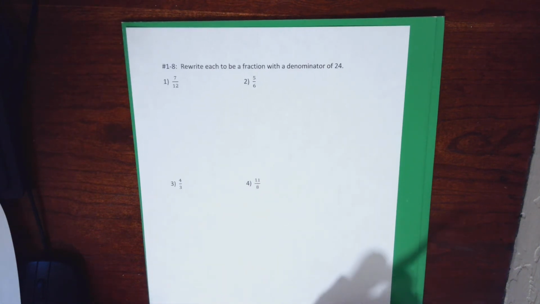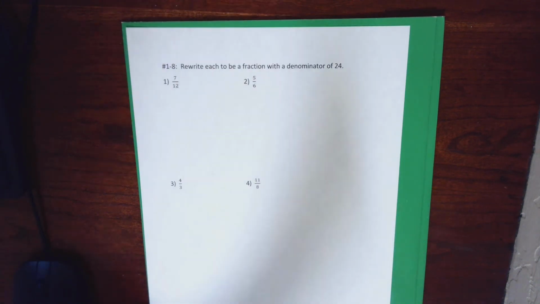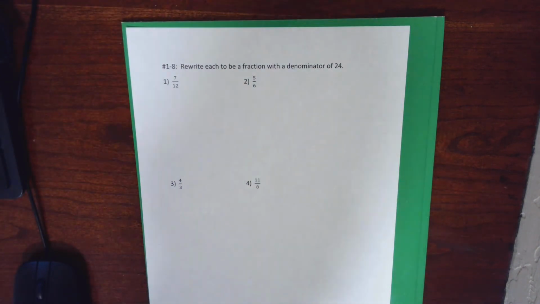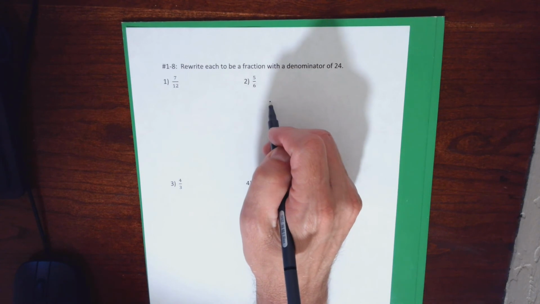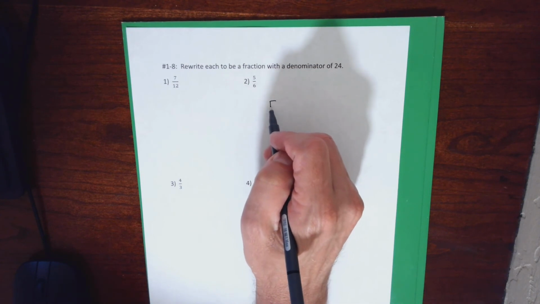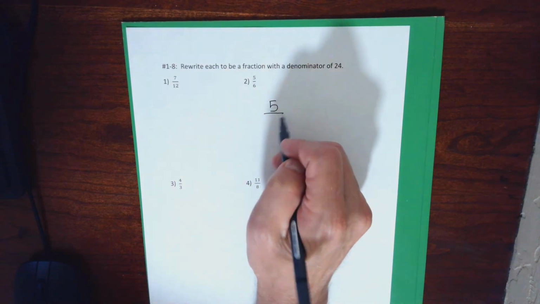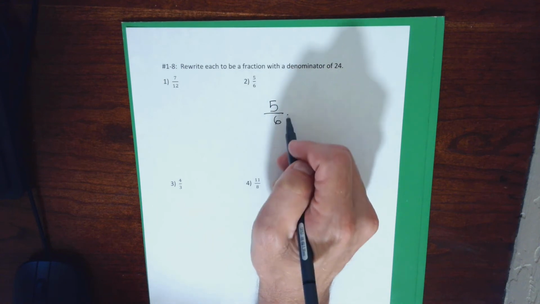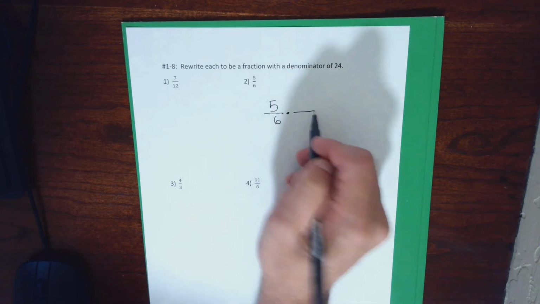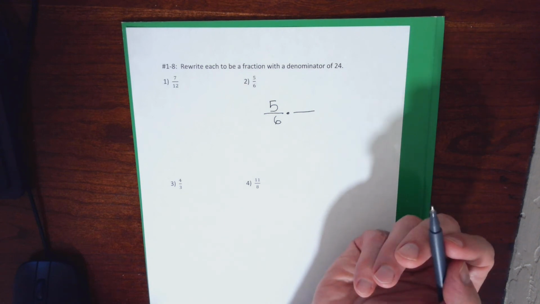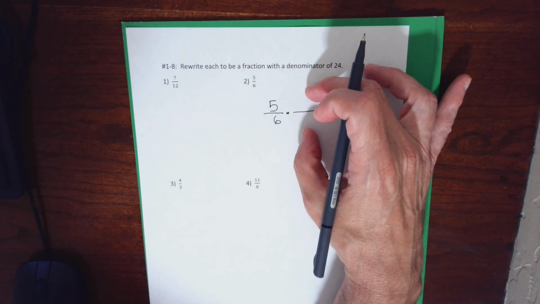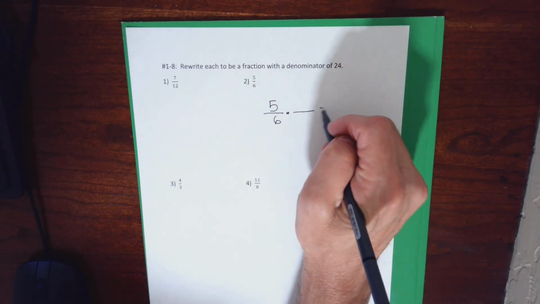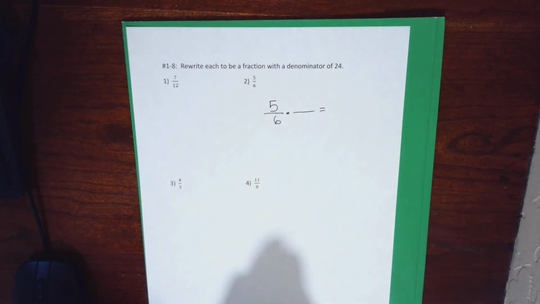So each of the problems between 1 and 8 give us a fraction, and they want us to write an equivalent fraction that has a 24 in the denominator. So I'm going to use this equivalent fraction property, and I'm going to multiply the fractions that are given in problems 1 through 8 by some fraction that's equal to 1 to create a fraction that's equivalent to the original fraction yet has a 24 in the denominator.